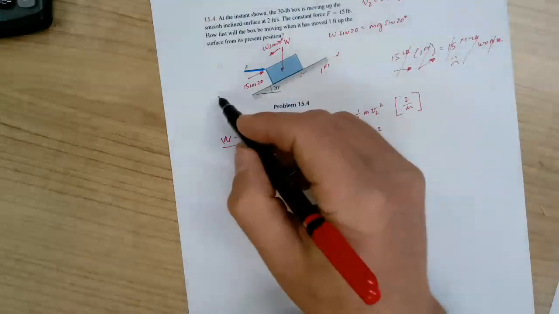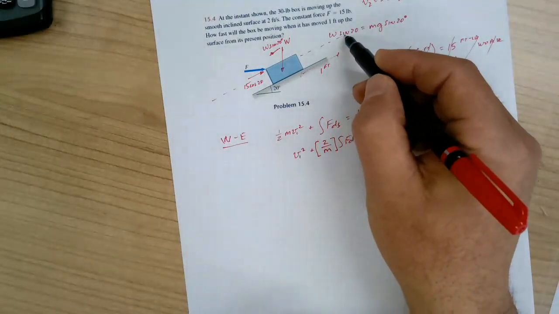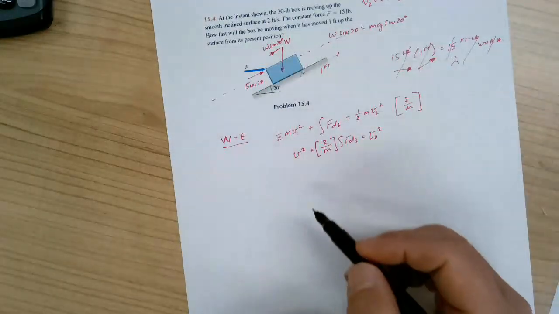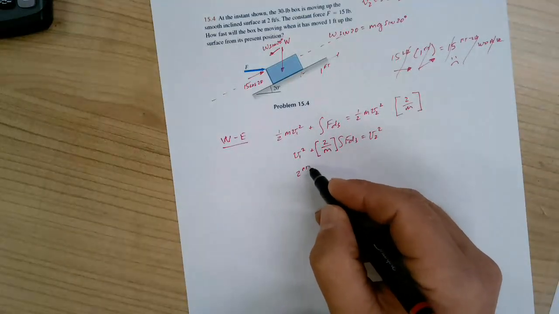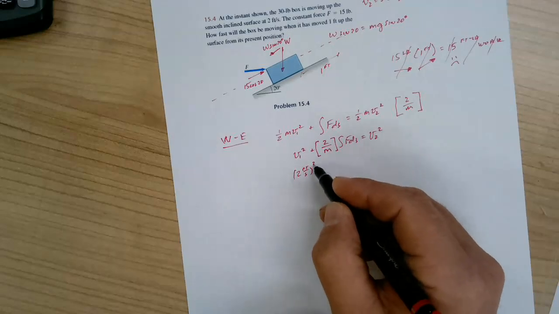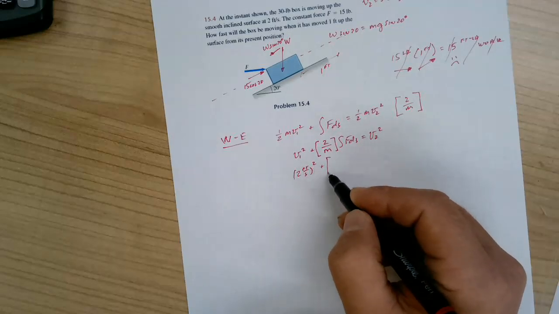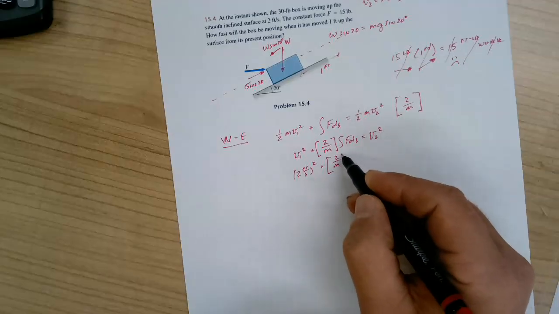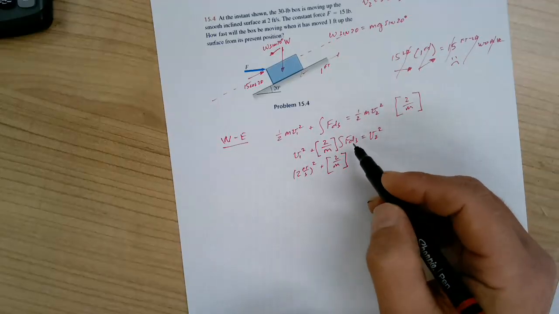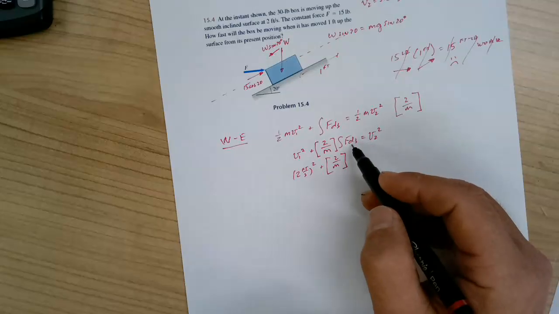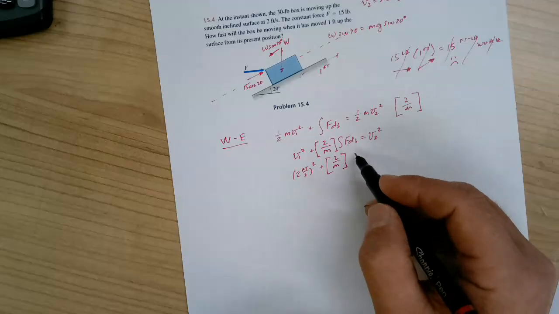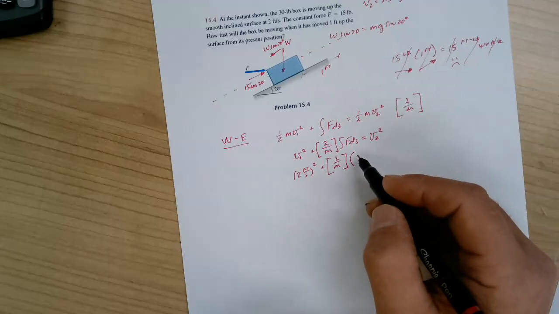But again, if we just visualize all the motion in that direction along the ramp, we can say V1 squared is 2 feet per second squared, plus 2 over m. And since the forces are constant, we can just look at that as force times displacement. The force is the net force.